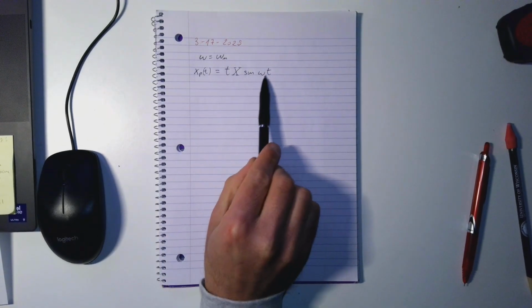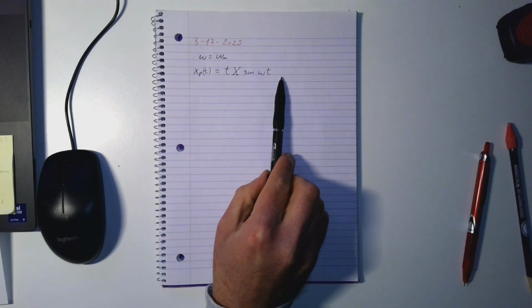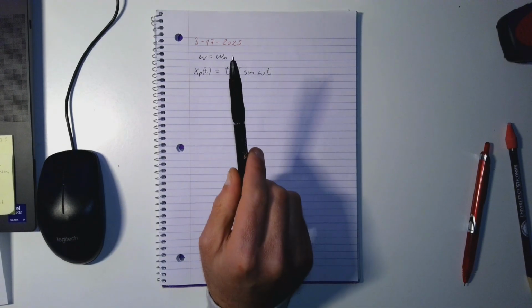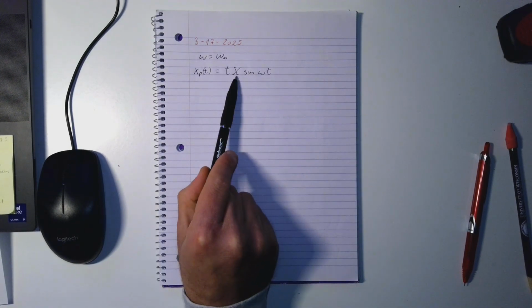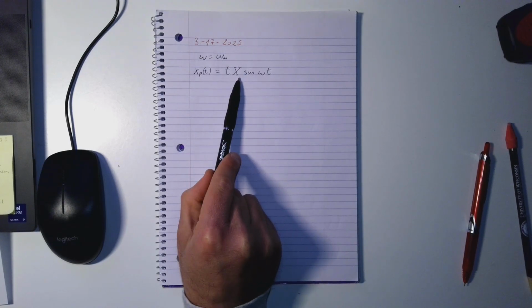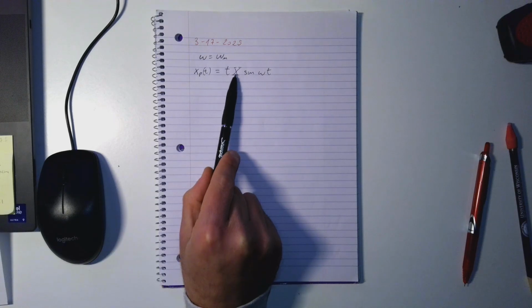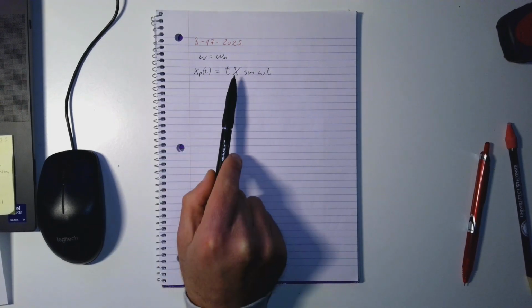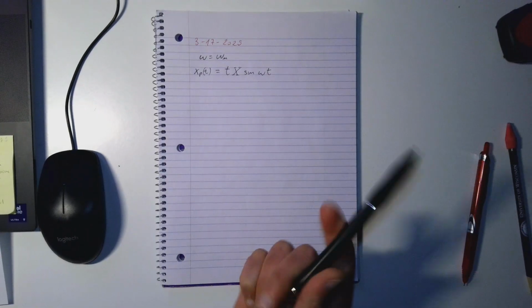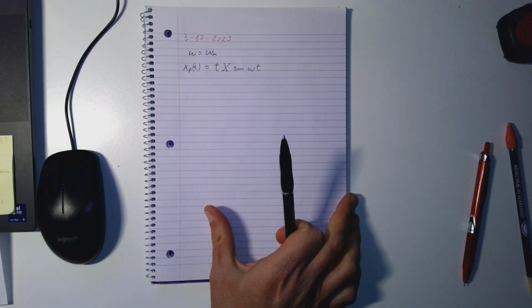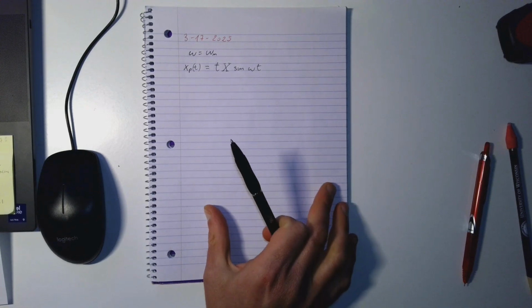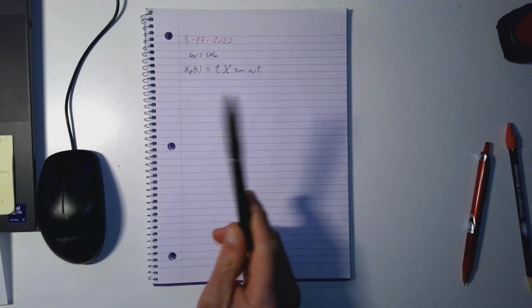Now we have this form of the particular solution, but similarly to what we had before, we still need to find this amplitude X, because as of right now this is just a constant. So we have to find the value of this constant based on the different parameters of the system. So how can we do that?